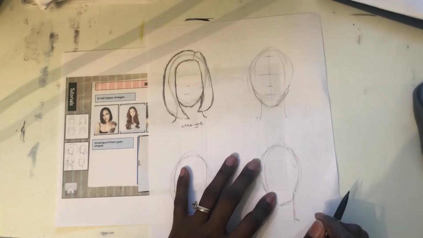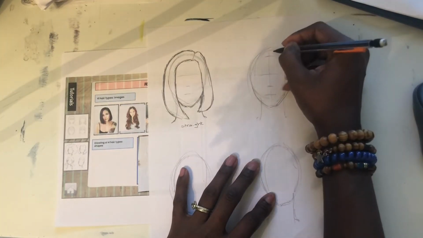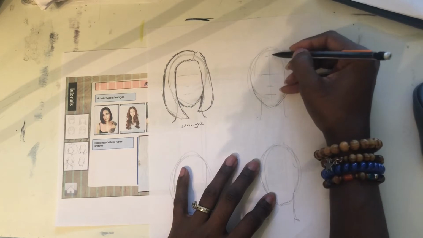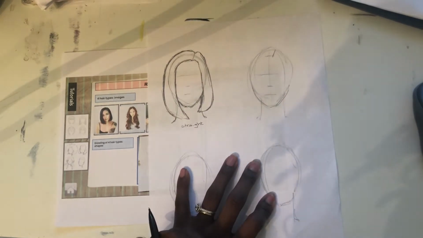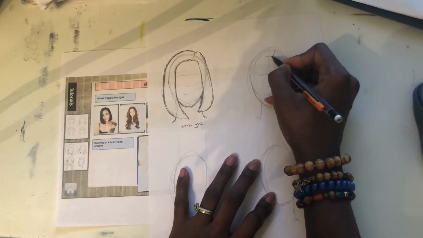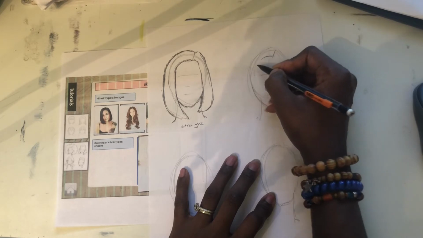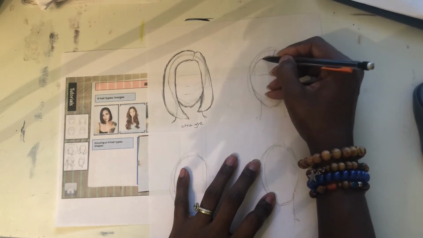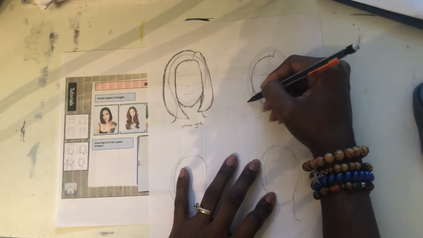And that's her hairline. She also has a side part, so I will give her that. Her hair comes around her face and curves.